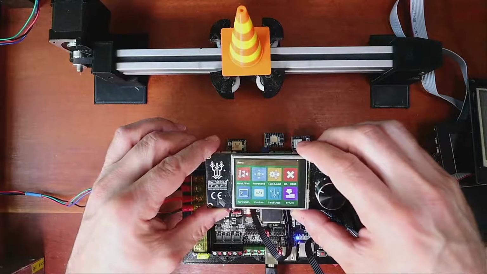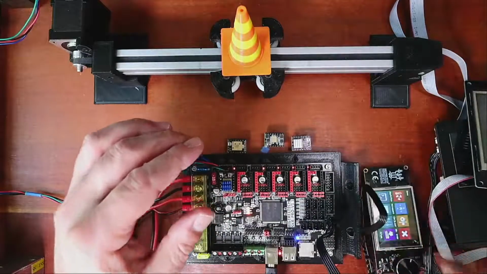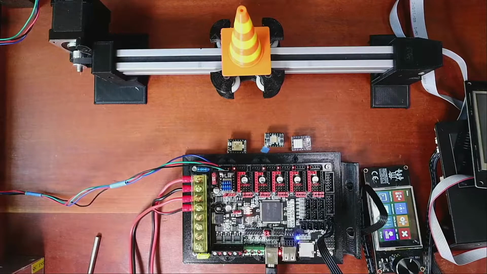It shows up. So that might be one of the two issues that you're seeing. Try that, let me know.